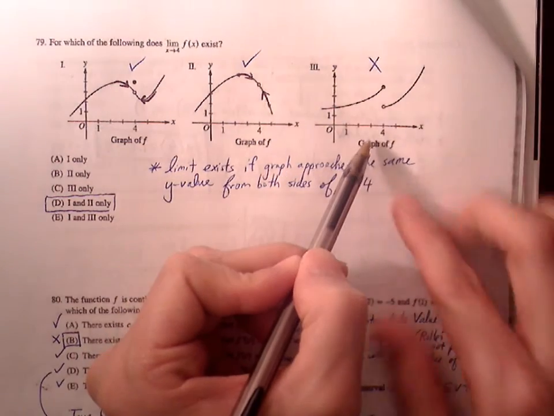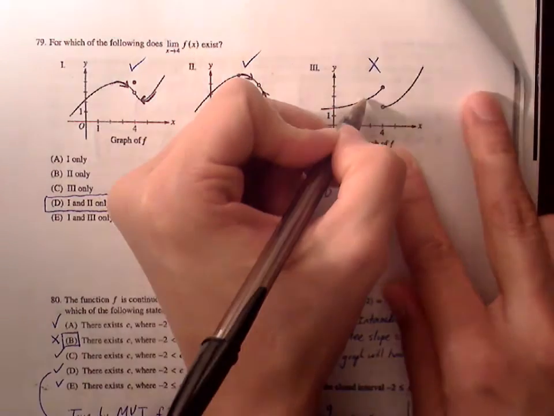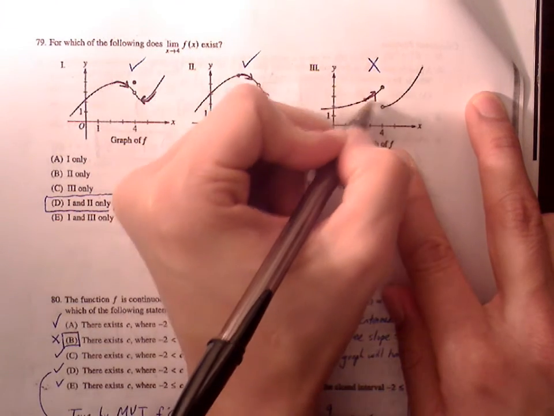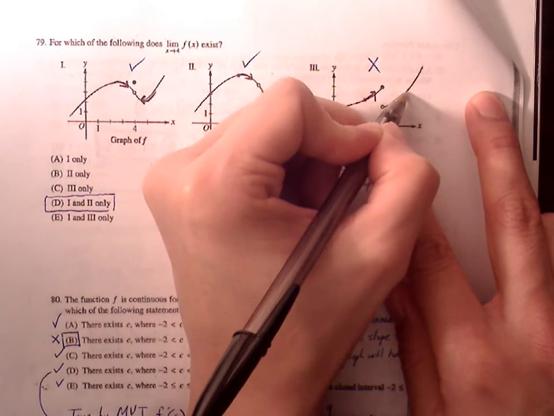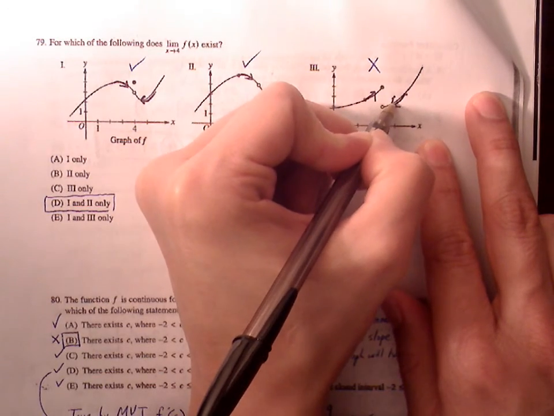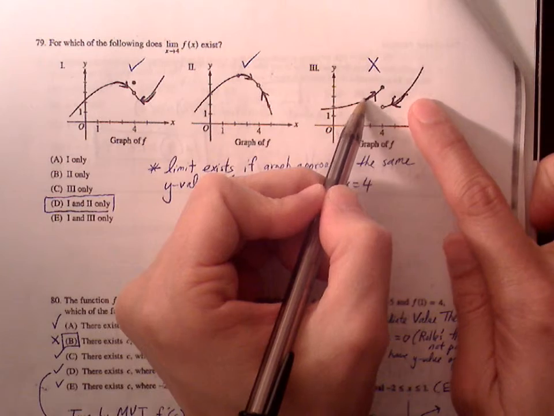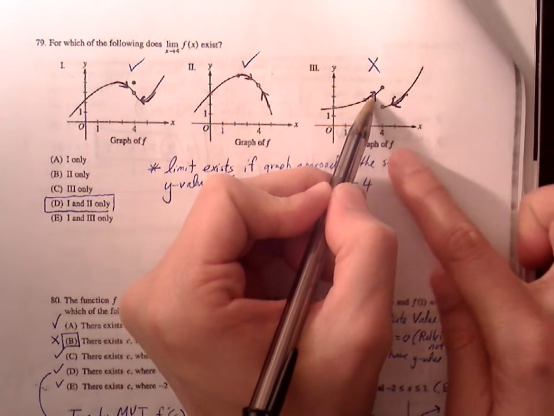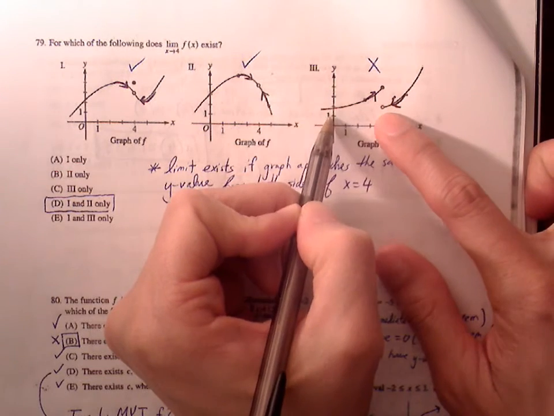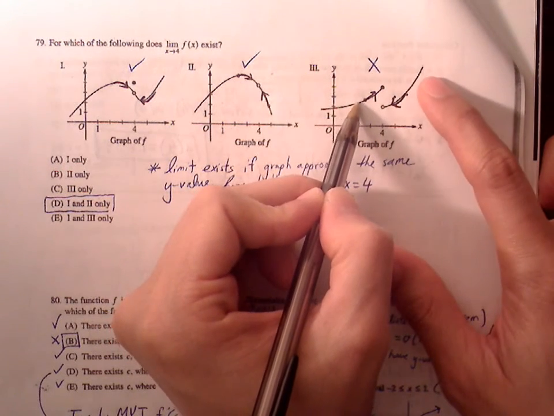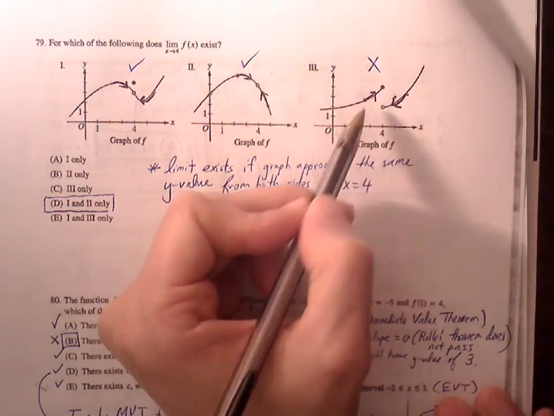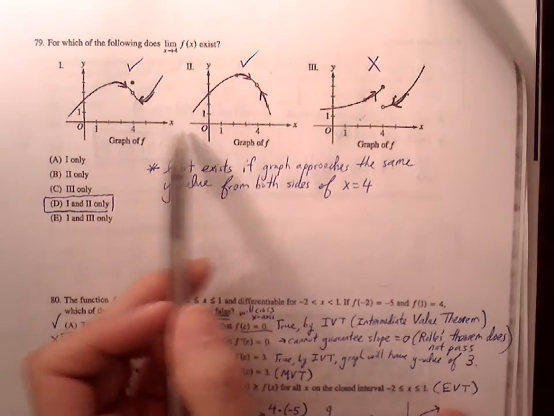Now for this one, the limit does not exist because if I choose a point on the left side of 4 and use an arrow to indicate moving towards 4 on the graph, and if I choose a point on the other side of 4 and indicate with an arrow, you see that these arrows don't move towards the same y value, right? One arrow is moving towards a y value of 4, the other is moving towards a y value of 2. They don't approach the same y value, so therefore the limit does not exist. For graph 3, just graphs 1 and 2.